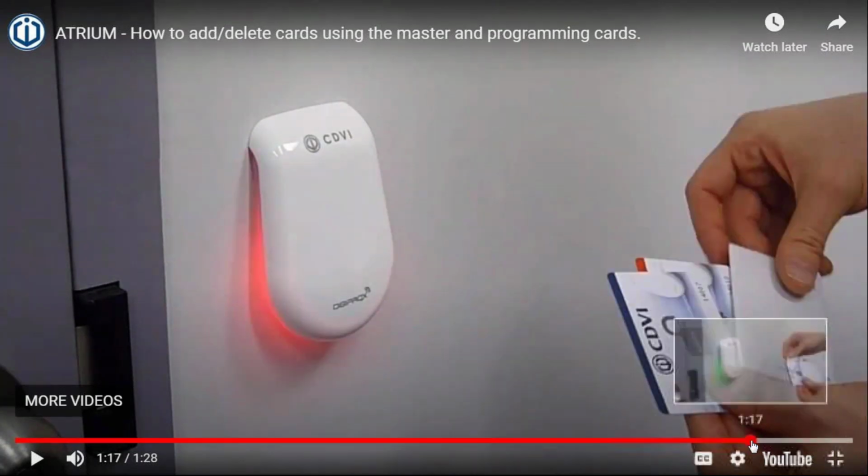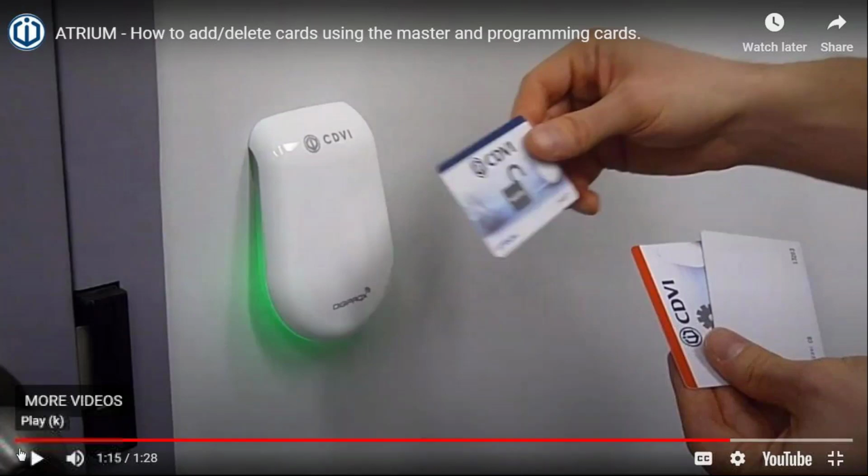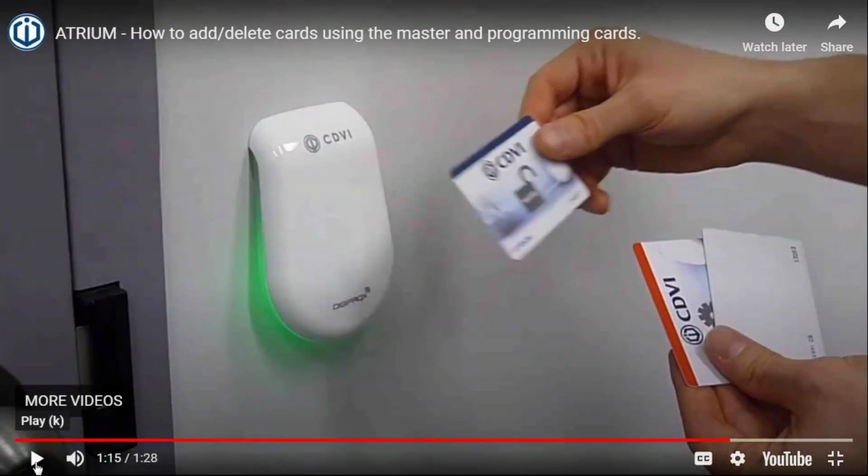We'll go through the whole sequence here, maybe a couple seconds further back. Here we go. See, he's presenting the master card. He just presented the master card. He'll present the programming card.